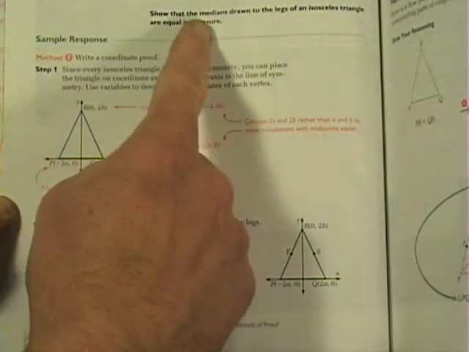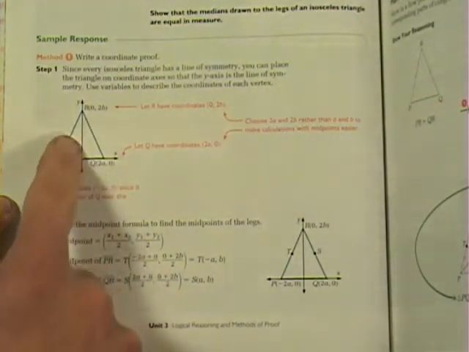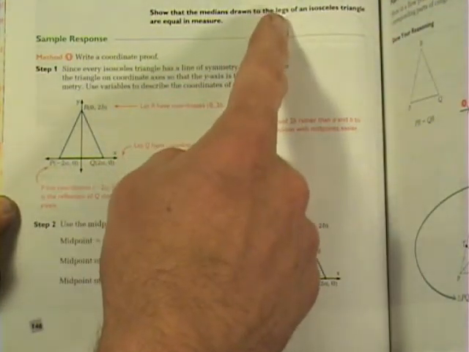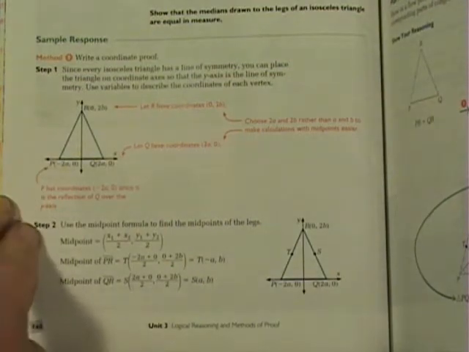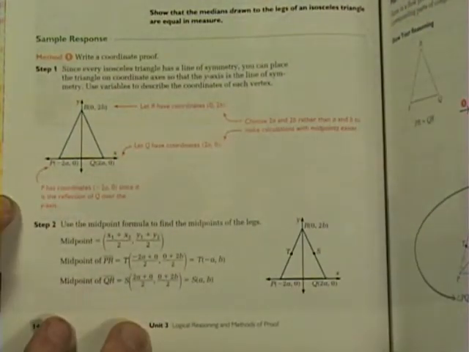They're saying show that the medians, that's the connection from a vertex to the midpoint of an opposite side of a triangle, that the medians drawn to the legs, and the legs are in an isosceles triangle, the two sides that are equal, that those medians are in and of themselves equal.